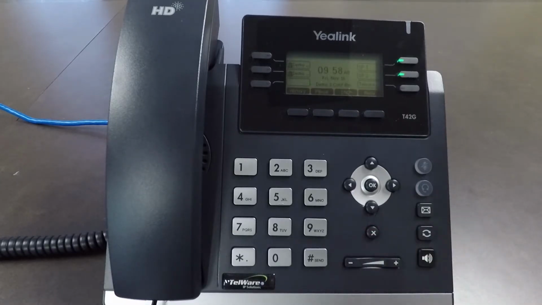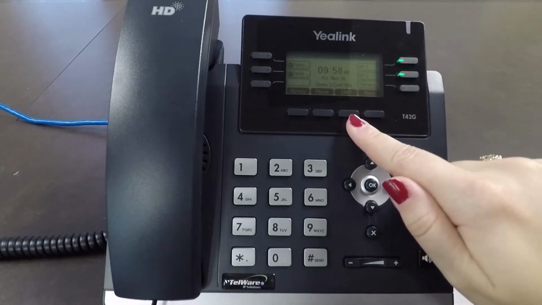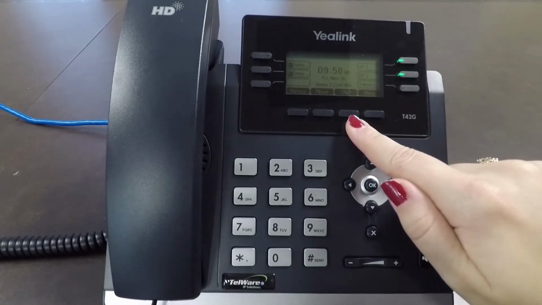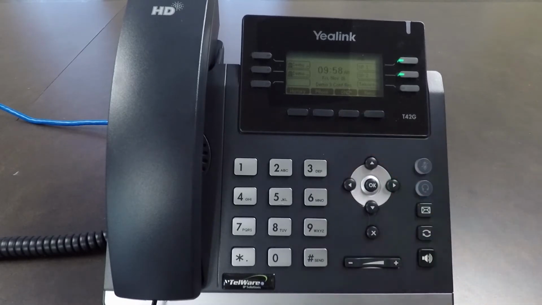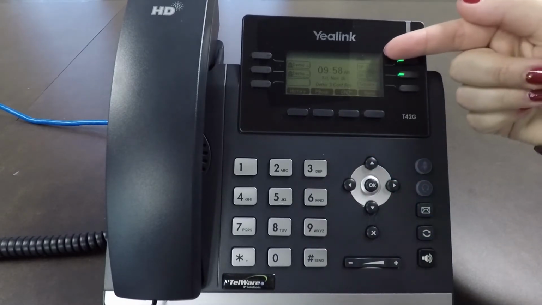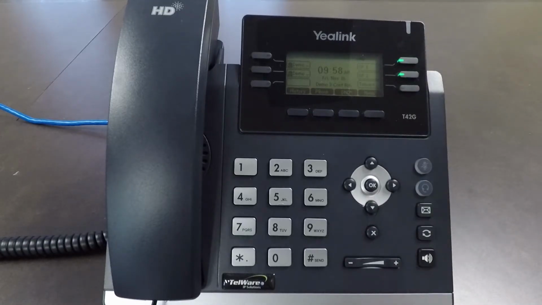Back on the home screen, our third soft key option is labeled DND, which stands for Do Not Disturb. If you press this button, you will see the letters D and D appear in the top right of your screen. This signifies that you are in Do Not Disturb, and your phone will send all calls straight to voicemail. This is useful when you are in meetings and don't want to be distracted with a ringing telephone. Keep in mind, you must deactivate DND when you want to start receiving calls again.